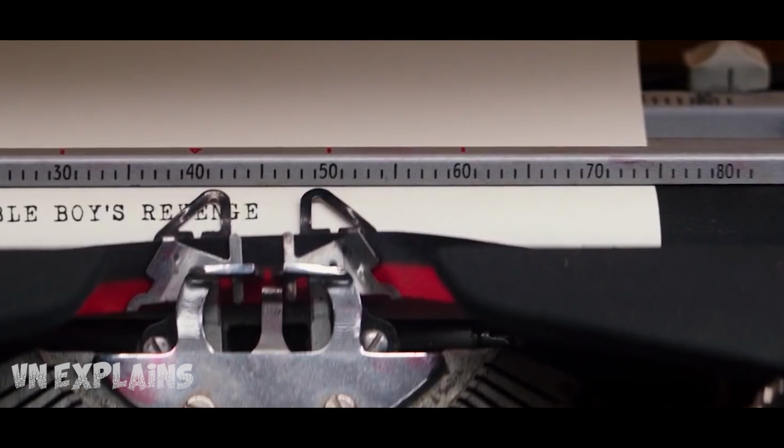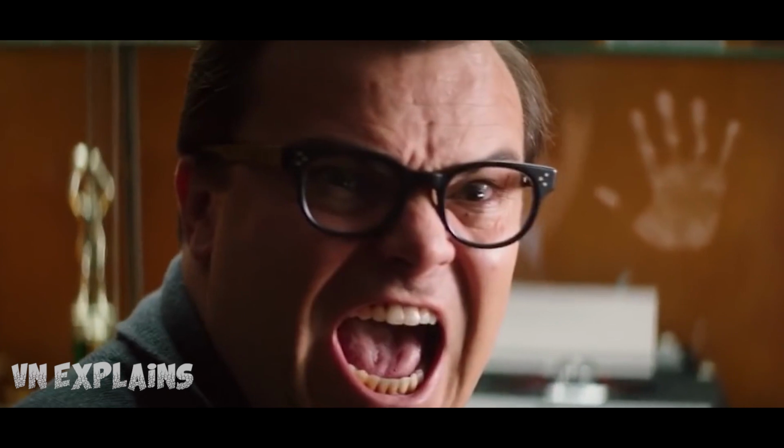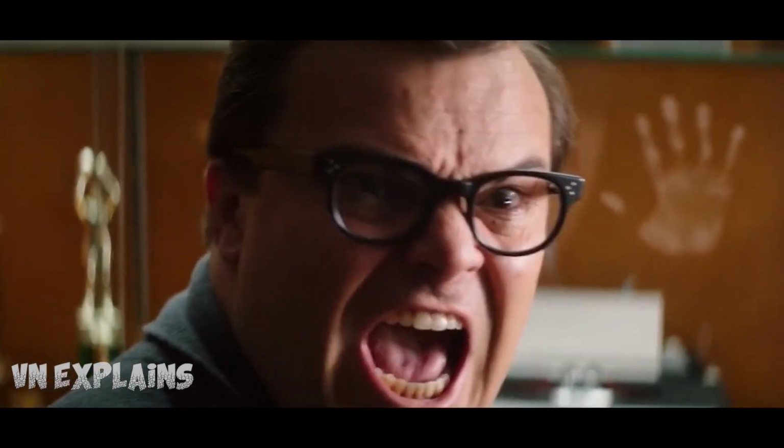The invisible boy, it turns out, was not sucked back into the book, and he begins typing a manuscript titled The Invisible Boy's Revenge. Stine is greeted by the creature, who screams in terror.